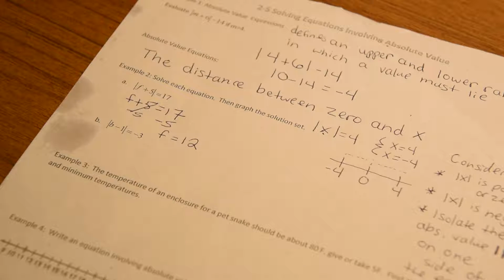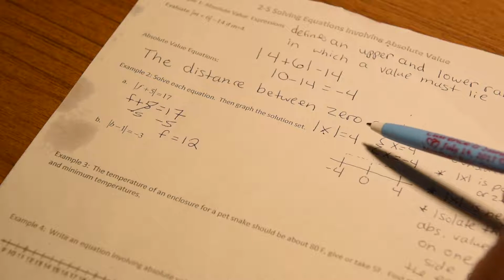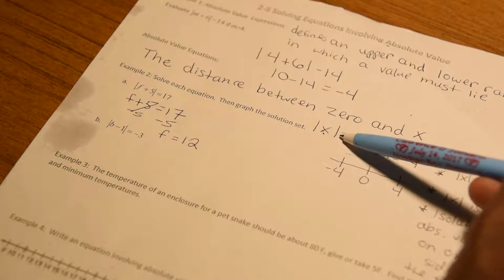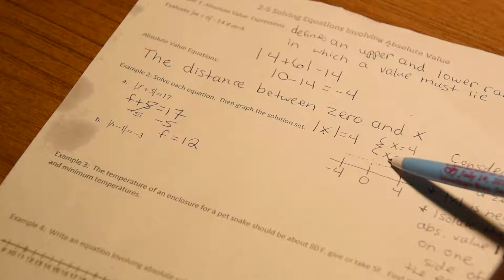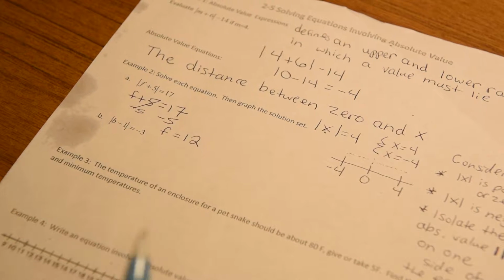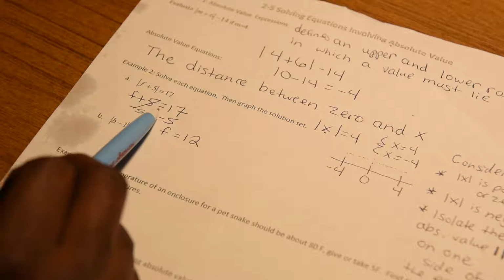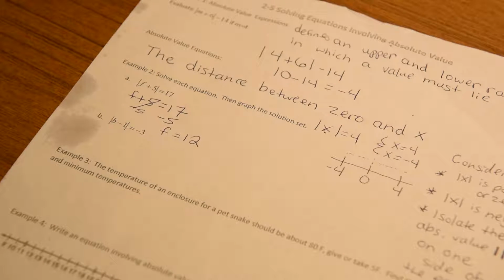But here's the key. Remember, when we assume the absolute value of 4 up here, we said the x inside there could either be a positive or a negative. So when solving absolute value equations, you always have to write 2 equations. Our first one was f plus 5 equals 17 once we took it out of the absolute value bars.